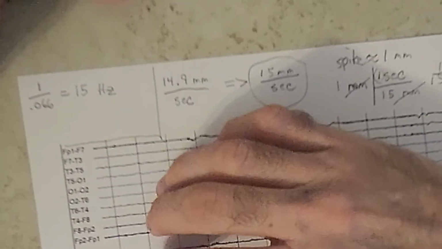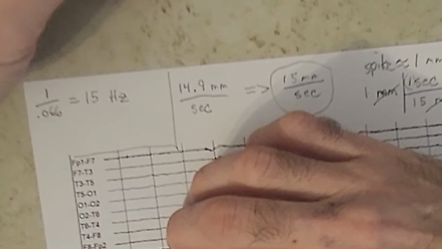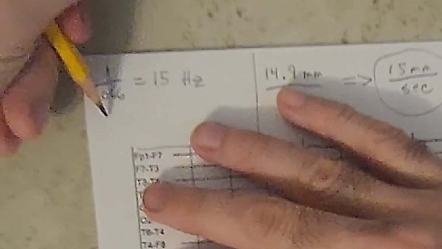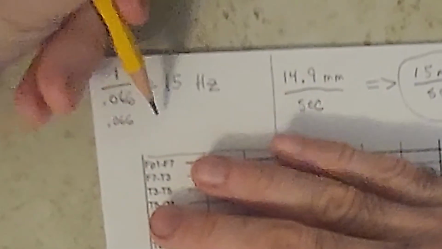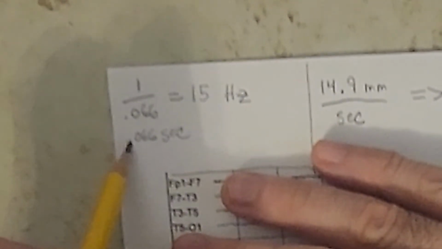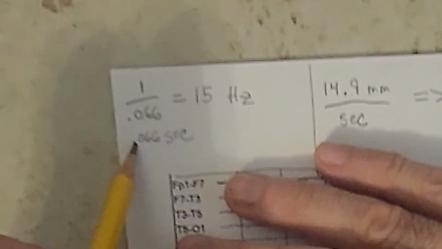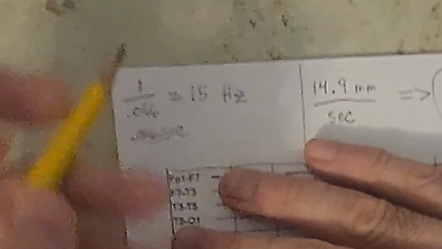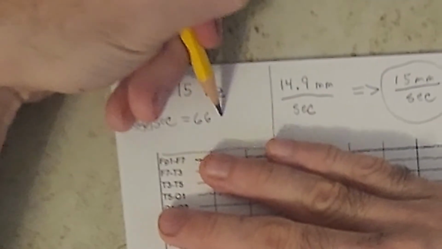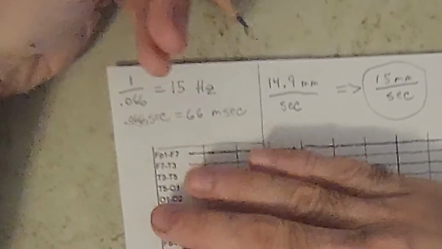Interestingly, as we know, spike waves range from 20 to 70 milliseconds. So if we just look at that duration of 0.066 seconds, kind of going backwards here for a moment, we can convert this to milliseconds easily by moving the decimal place to the right 3 spots. So 1, 2, 3. So that's 0.066 seconds is equivalent to 66 milliseconds.